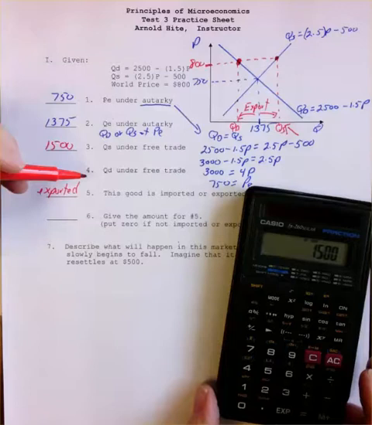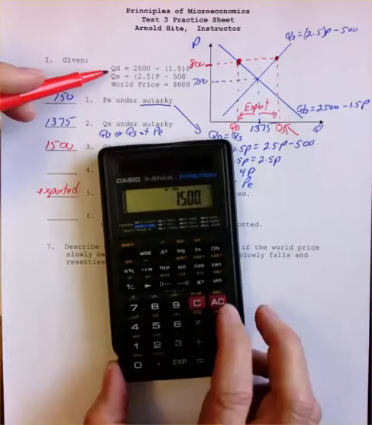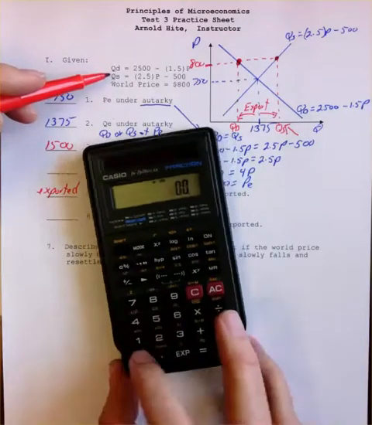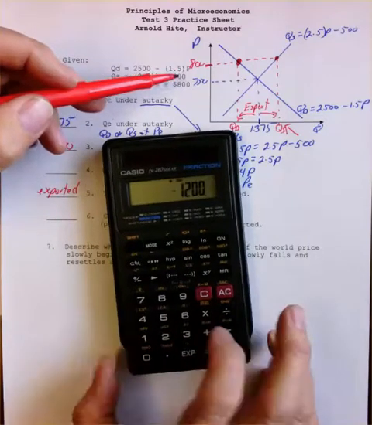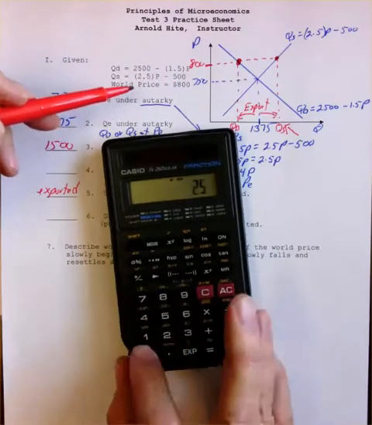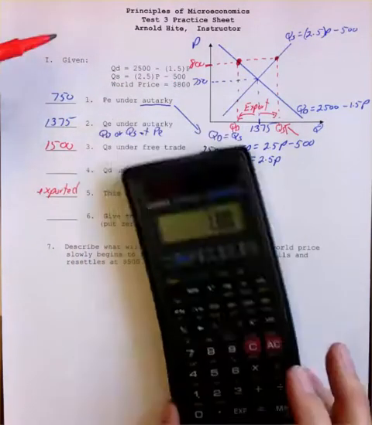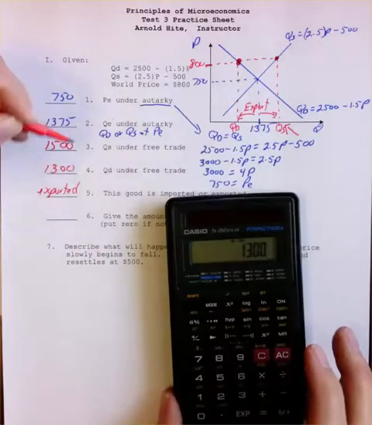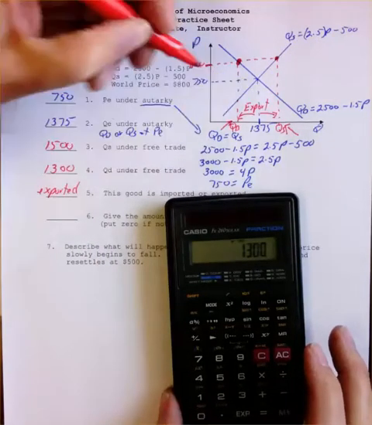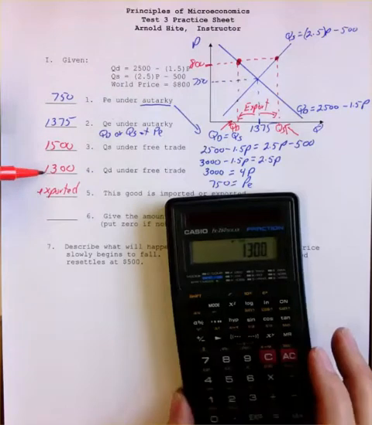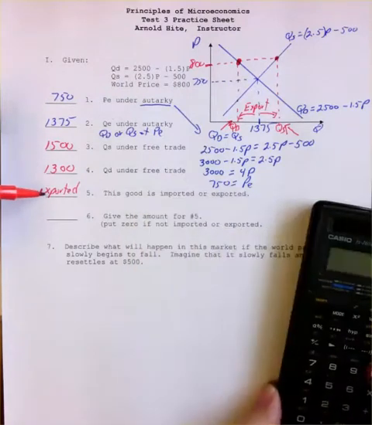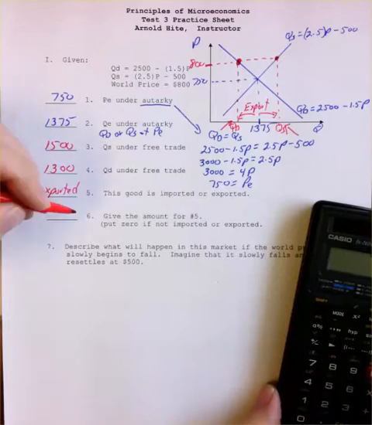And then the quantity demanded I get from the demand equation. Remember, my world price was 800, so it's 800 times 1.5. Then I'm going to subtract that from 2,500, and I get 1,300. So that'd be that number right there, 1,300. So we produced 1,500, we only consumed 1,300. We exported the difference, and it says here give the amount. Well, the amount I hope you can see is 200.